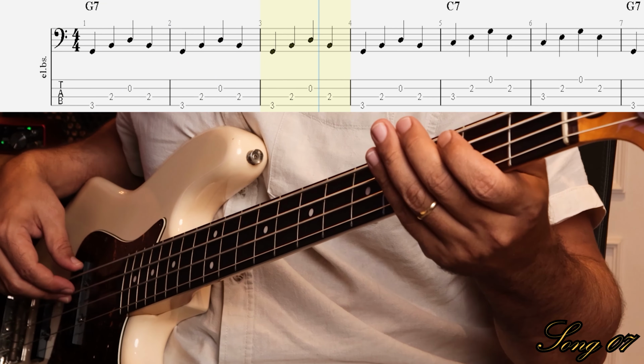The triad of the G chord, G, B, D. The triad of the C chord, C, E, G. The triad of the D chord, D, F sharp, A. Now I'll play it a few times with you to reinforce the exercise.